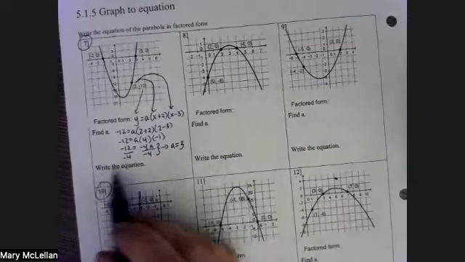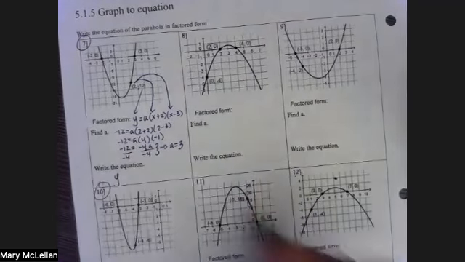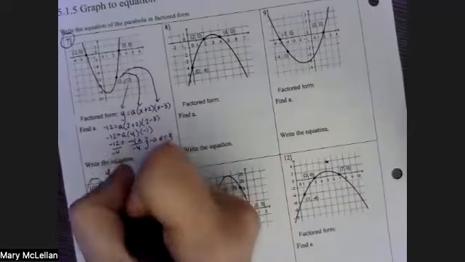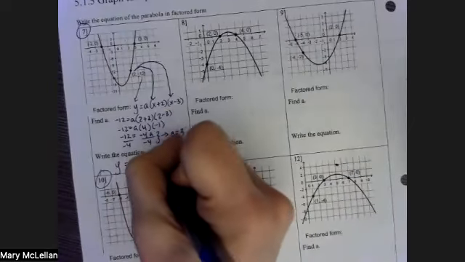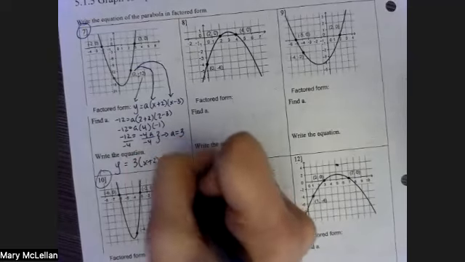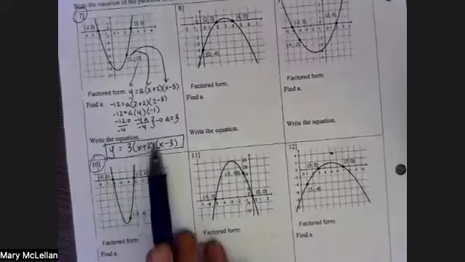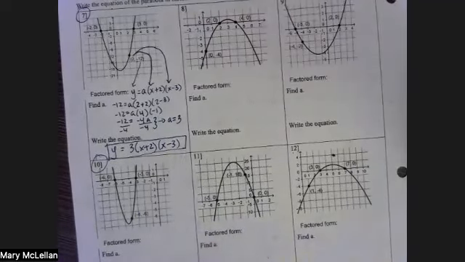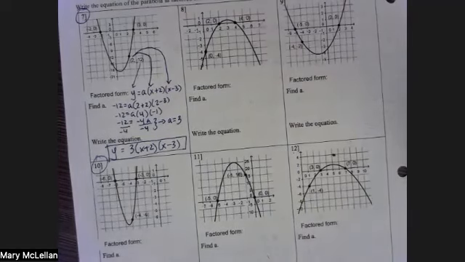For these, I kind of don't care if you write them in standard form, but when we're being super formal, you should. For now, I'm just going to write this as 3 times x plus 2 and x minus 3. If you were to write it into standard form, you would multiply this out, but I'm not going to right now. Next problem, doing number 10.